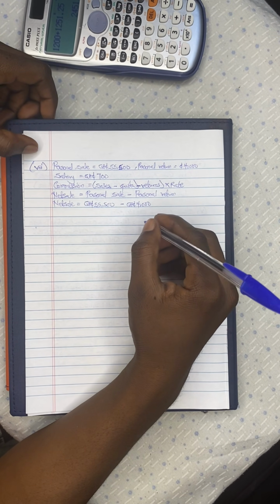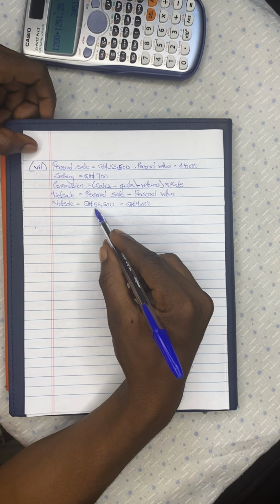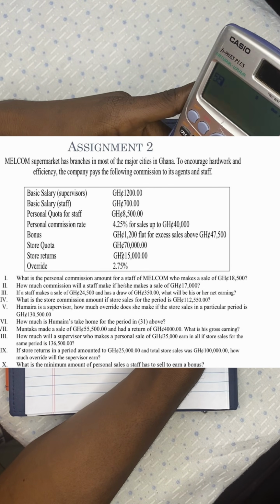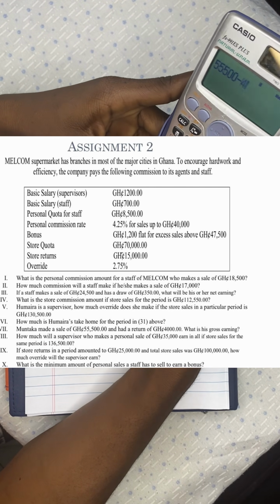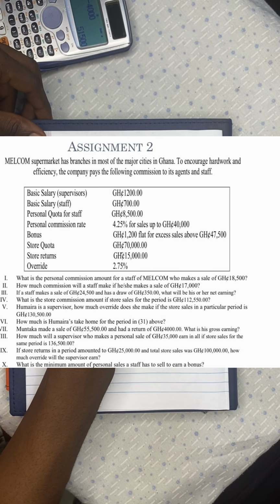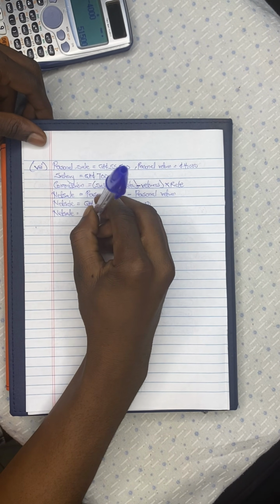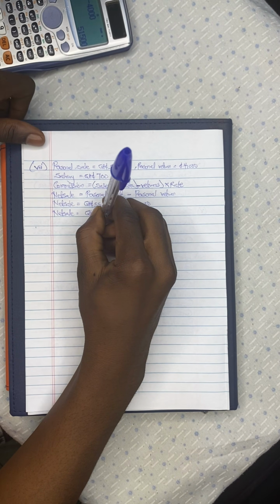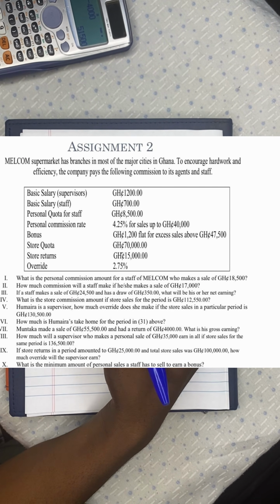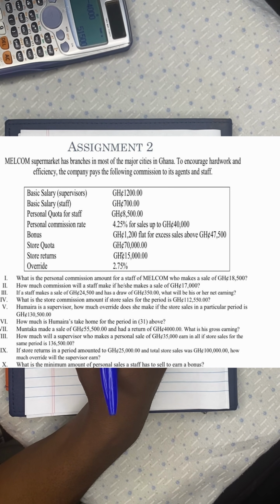Okay, so when you subtract the two, this is 4,000. So you are going to get 51,500. Let's verify. 55,500 minus 4,000 is 51,500. So net sale here is equal to 51,500. So this is what we are going to use as his sale, right?